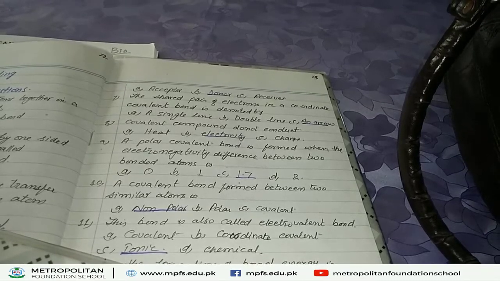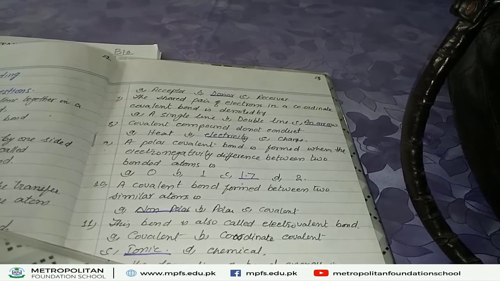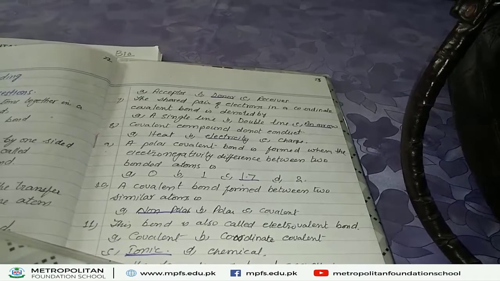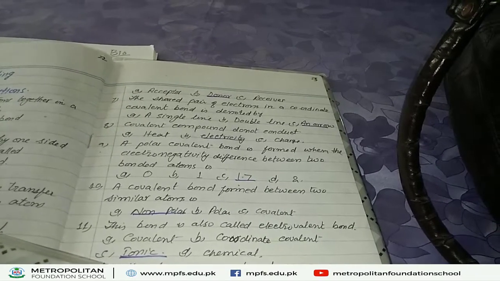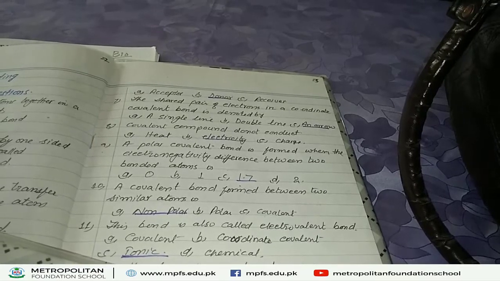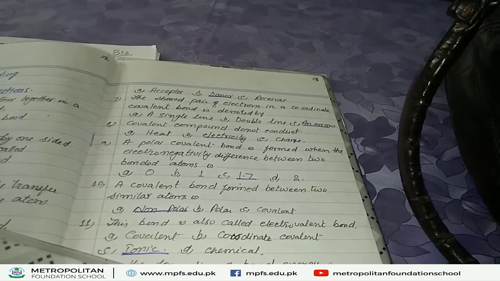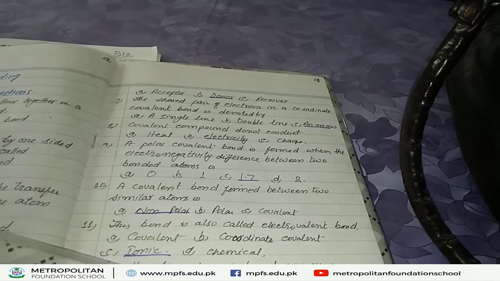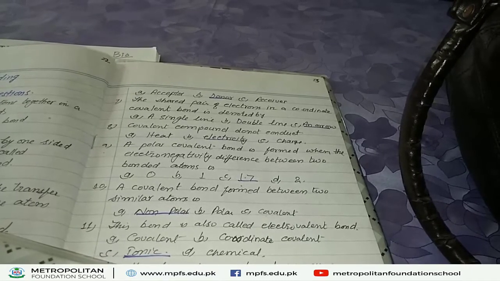So students, remember that ionic bond is also called electrovalent bond. Why are they called electrovalent bond? Because this bond is formed by the transfer of electrons. Therefore, they are called electrovalent bond.